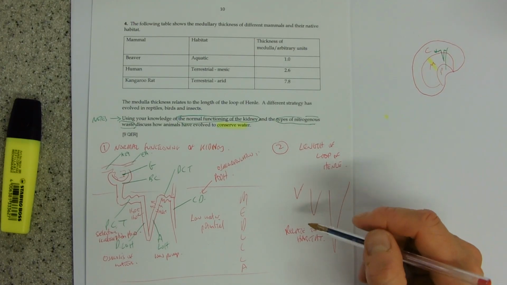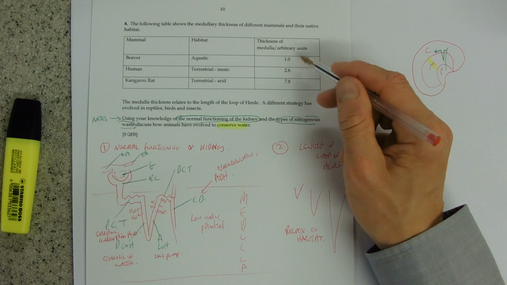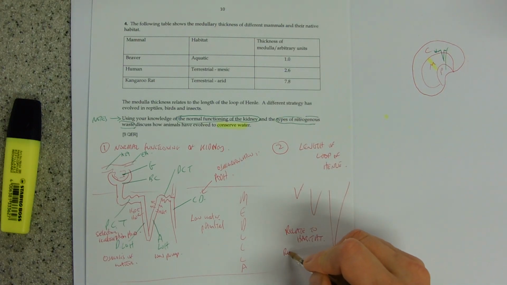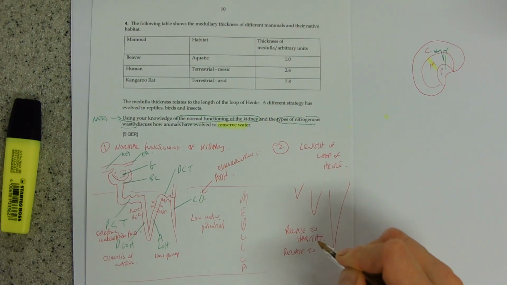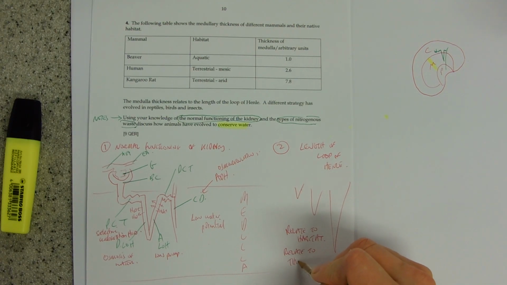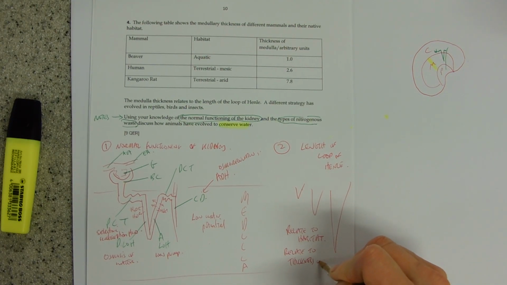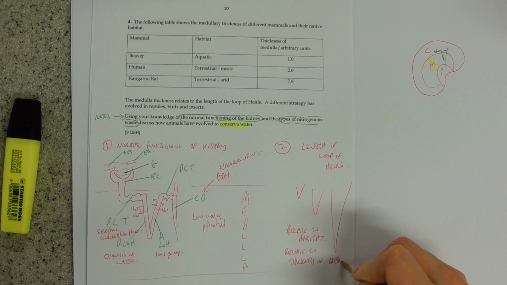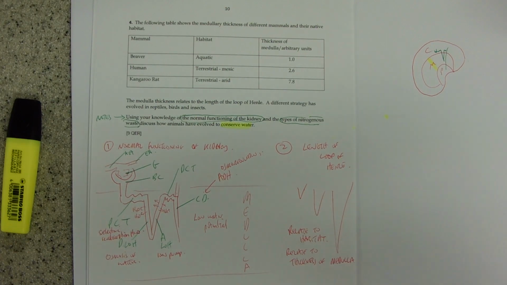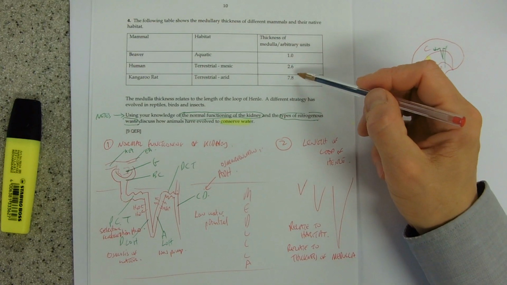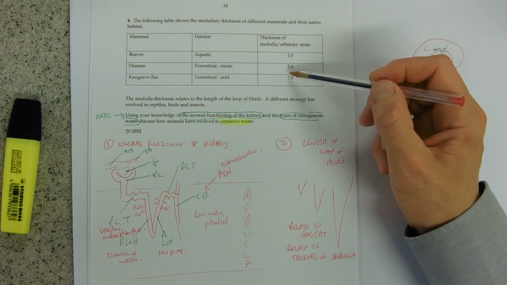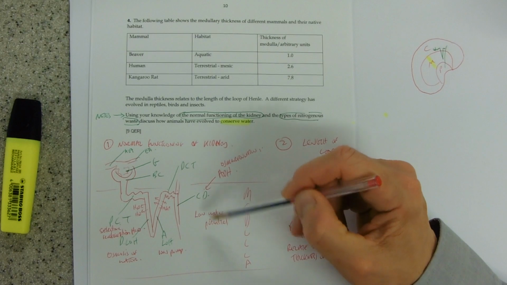You can relate their habitat to the data that you've got, so relate to thickness of medulla, and essentially that is leading to a lower water potential in the medulla.